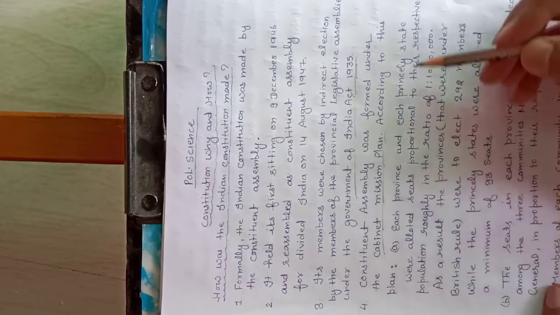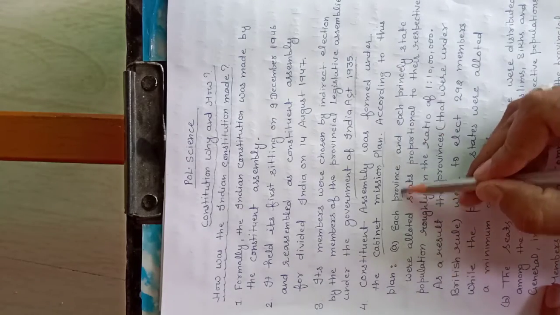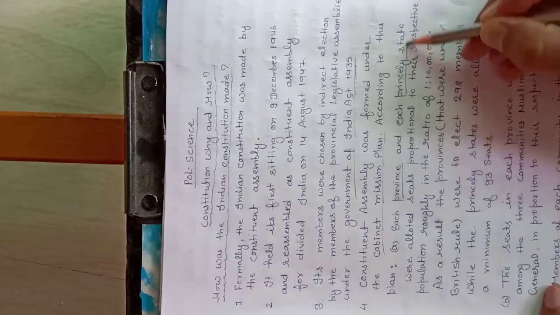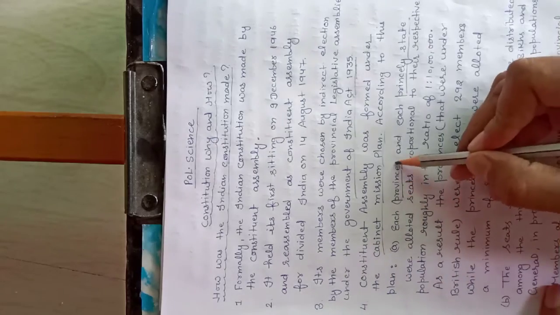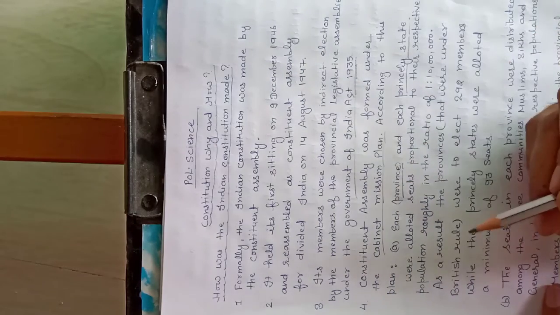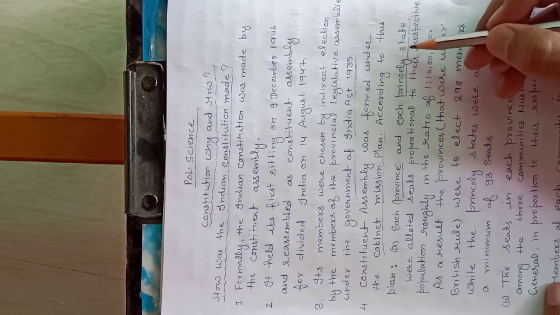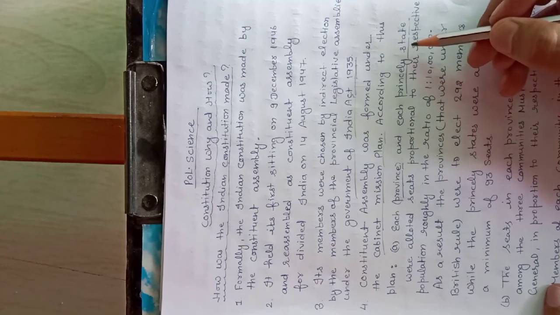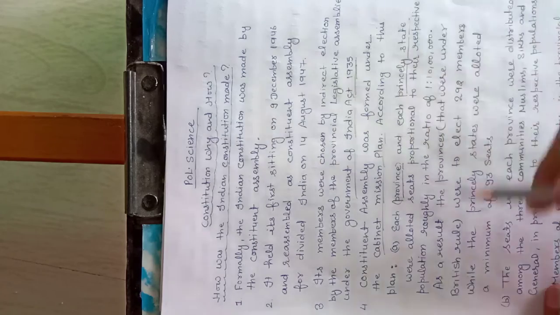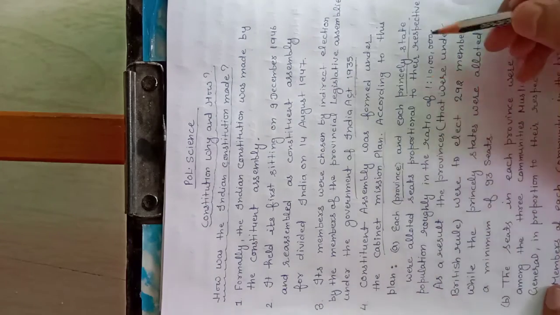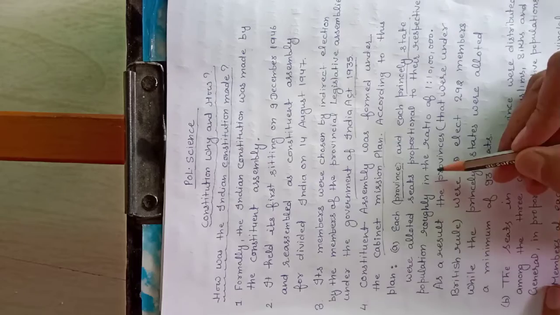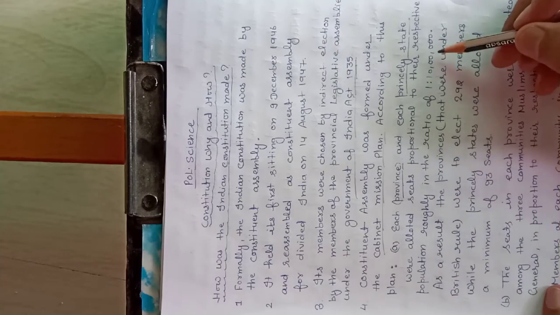Each province and each princely state. Just concentrate: province and princely states. Provinces were those areas which were directly under the control of Britishers, and princely states were those areas which were ruled by the princes of India. They were allotted seats proportional to their respective population, roughly in the ratio of 1:10 lakh.